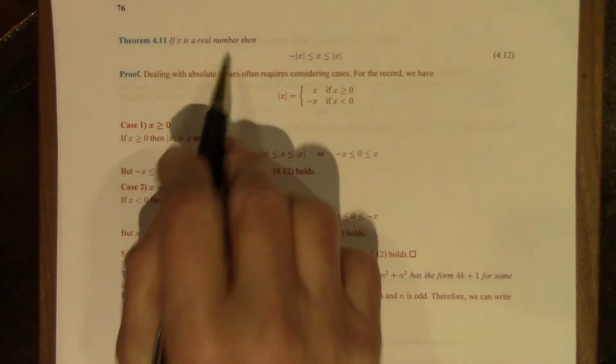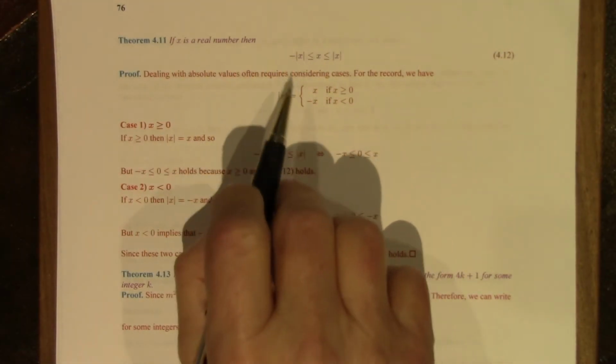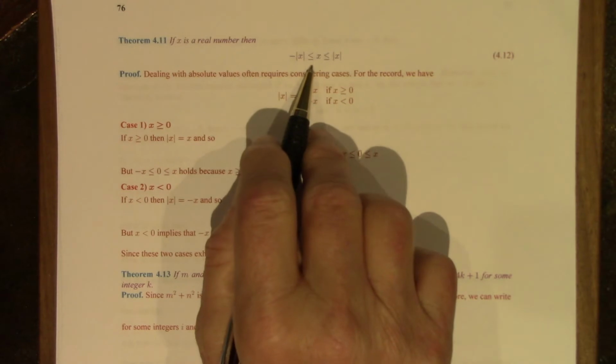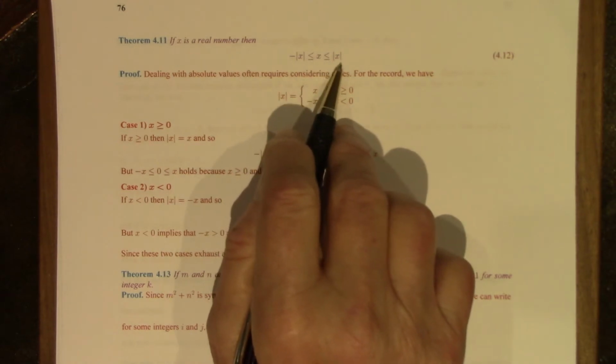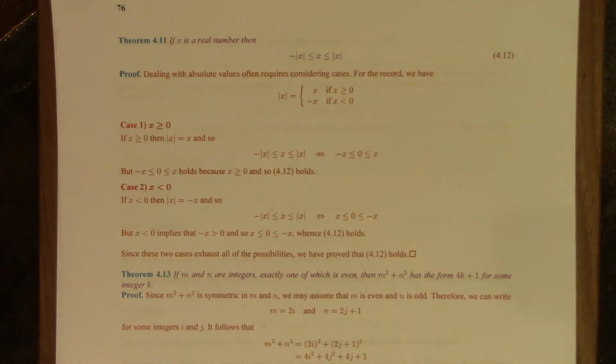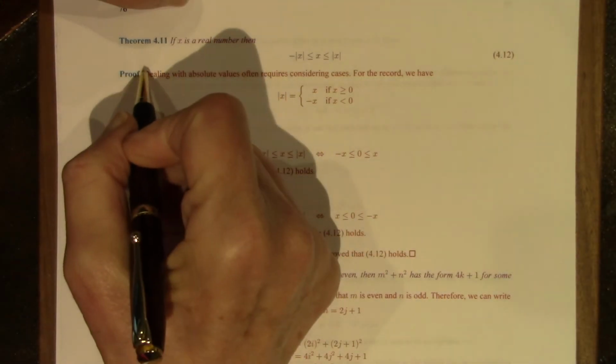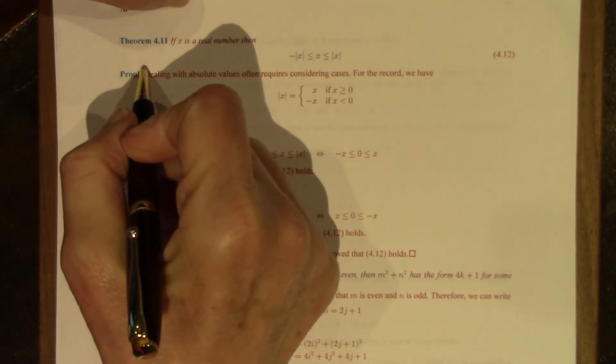Next example. If x is a real number, then negative absolute x is less than or equal to x is less than or equal to absolute x. Dealing with absolute values often requires considering cases. So that's actually a sentence that might be thinking out loud.